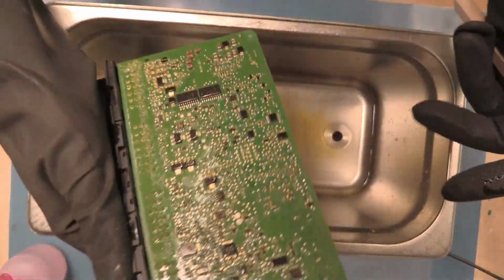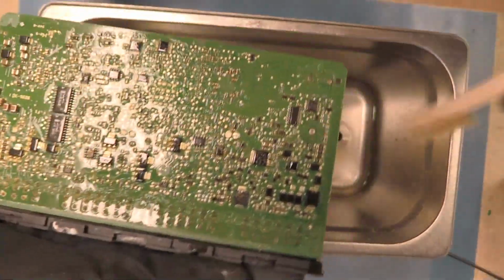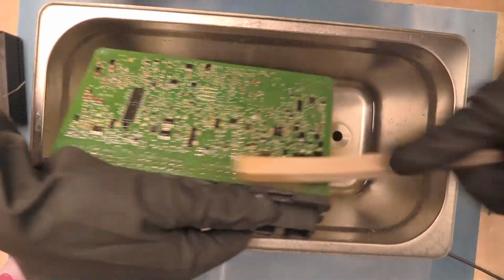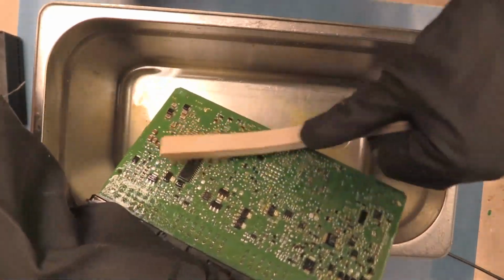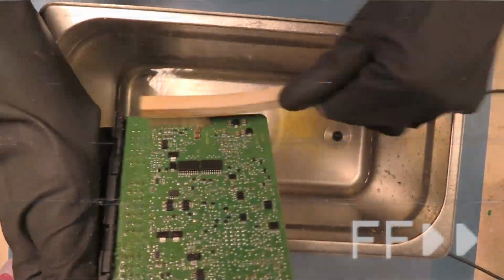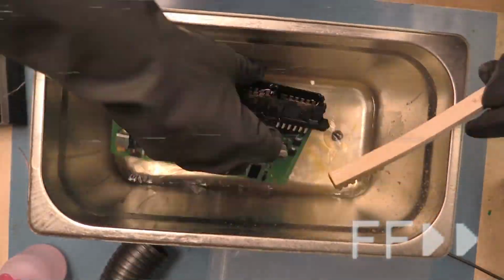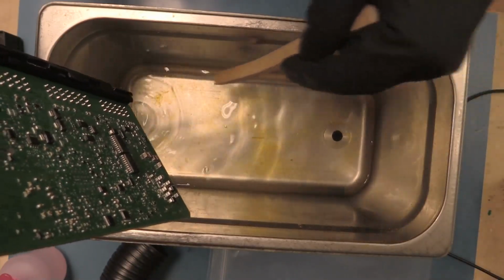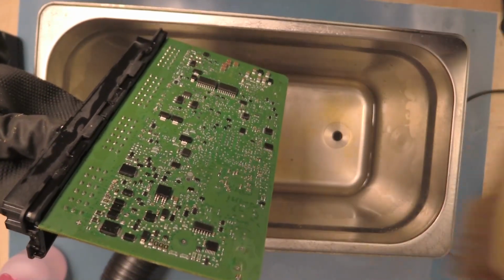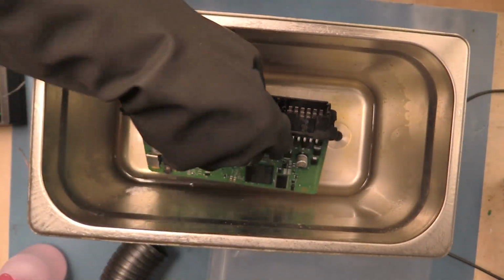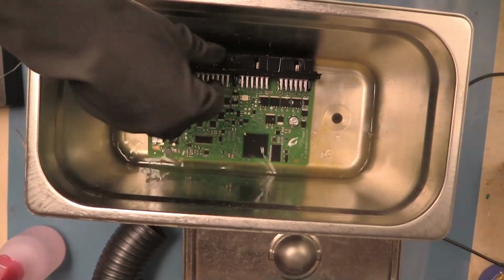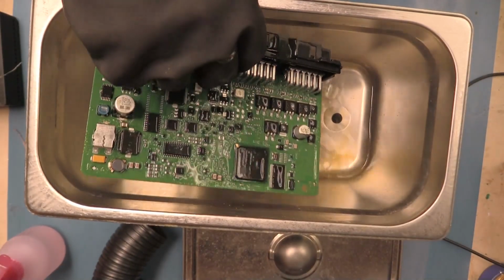All right, let's take a look at the back now. It looks like some of the conformal coating is a little bit more resilient, so we might have to give it another dunk here. Okay, and as you can tell, a lot of the conformal coating is now at the bottom of our tank, but we still have a good amount left on the PCB. So we're gonna go ahead and dunk it for another 45 minutes or so, and then we're gonna come back and scrub it again.